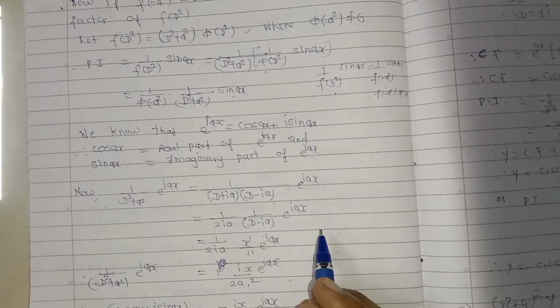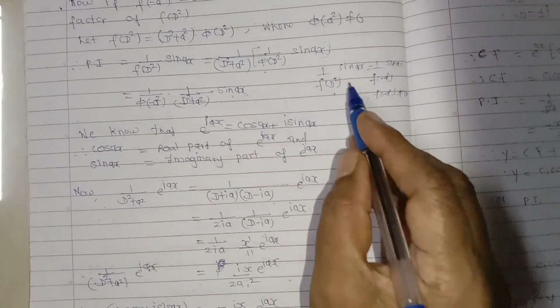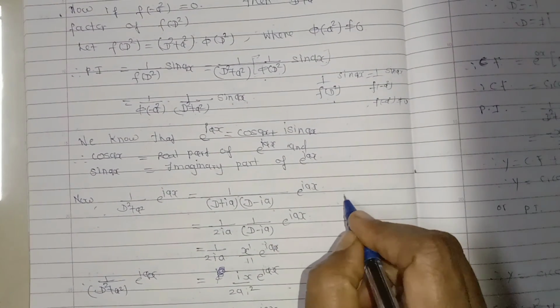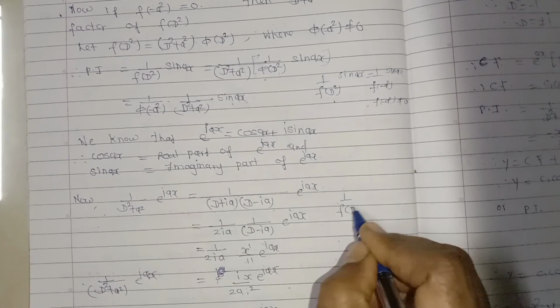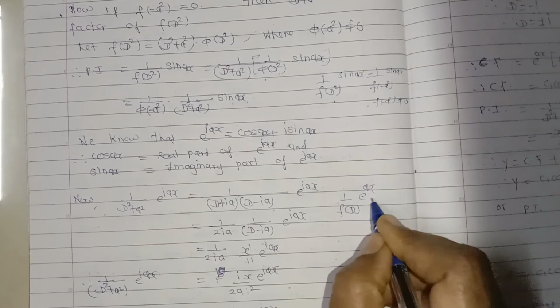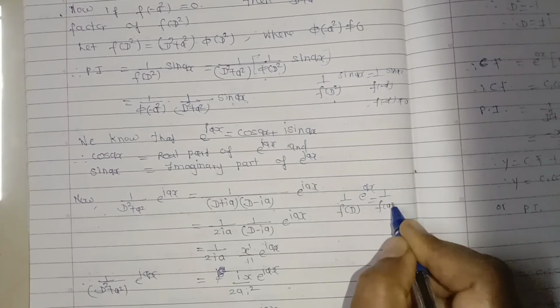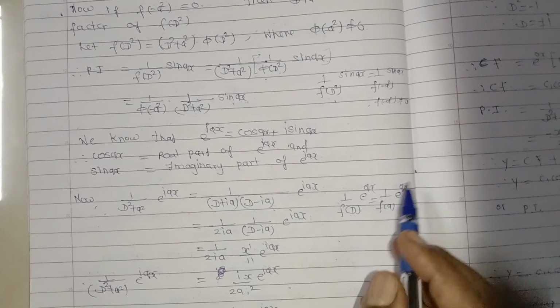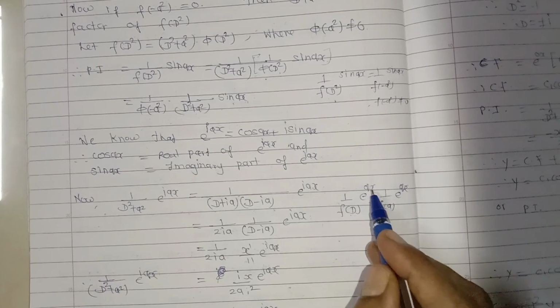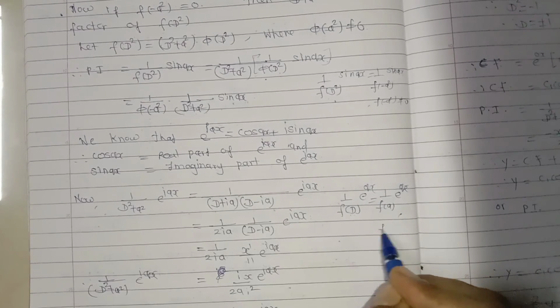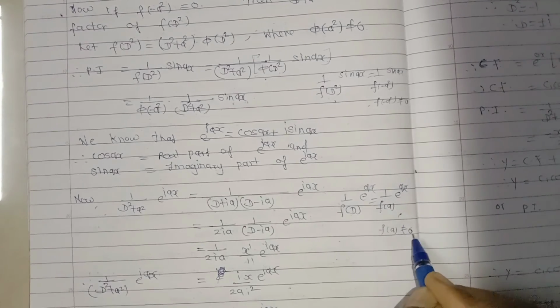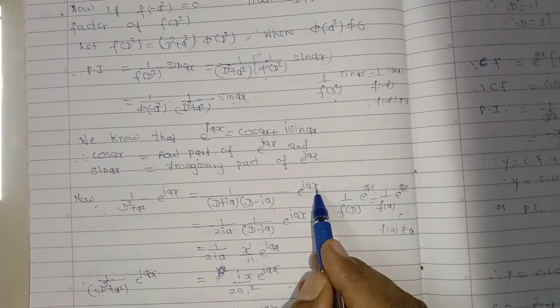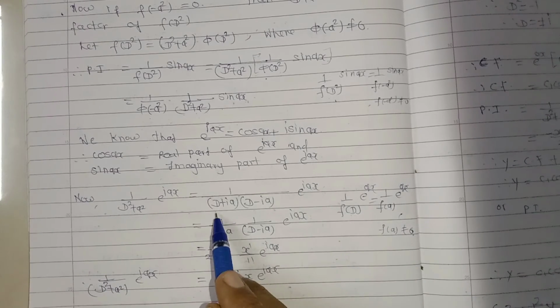And we know the result 1 upon f of D operated on e raised to ax equals 1 upon f of a, e raised to ax, when we put D equal to a, where f of a is not equal to 0. Here the coefficient of x is ia, so we put ia plus ia, that is 2ia.